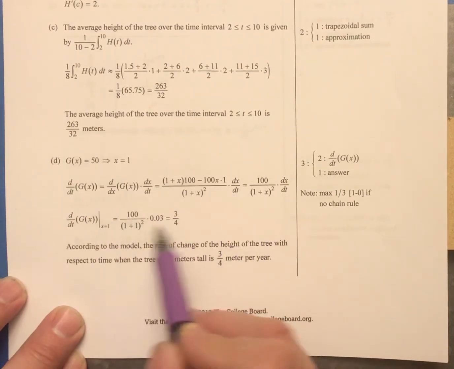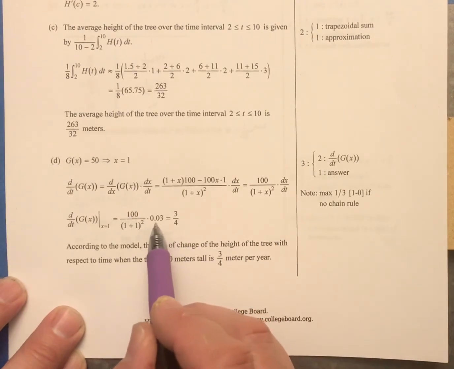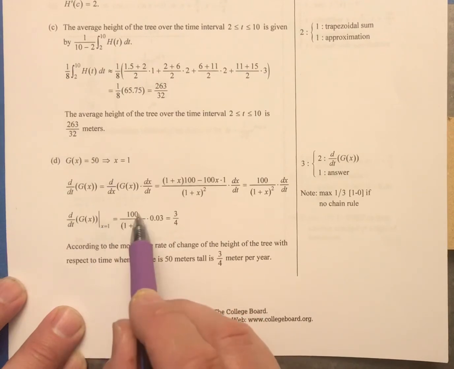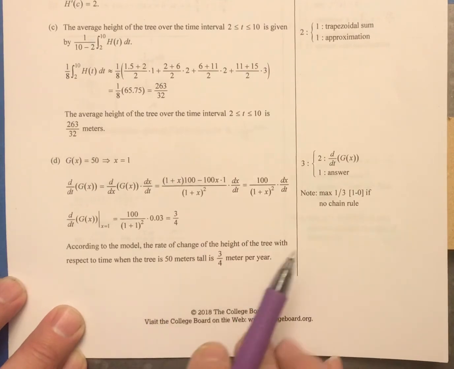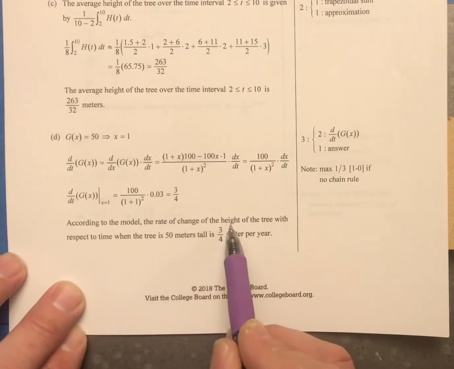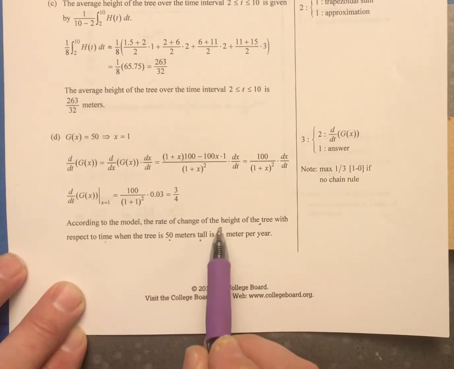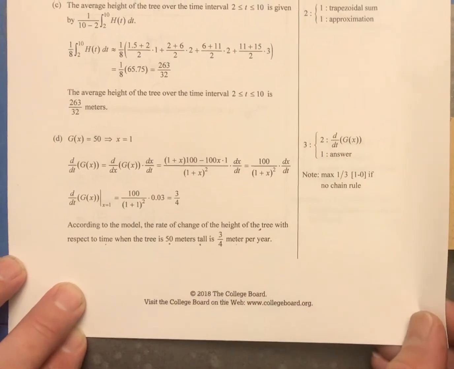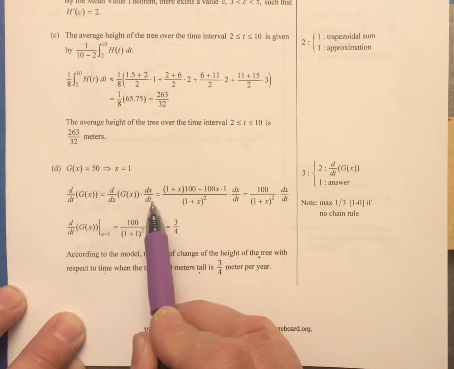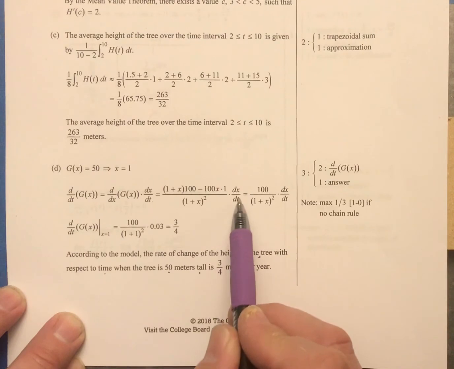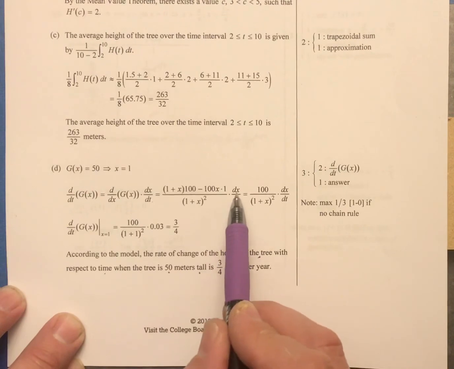So this is really a related rate problem. We're given this dx dt, which is 0.03. And so then when we plug in the values at the designated heights, then we can get 3/4. So the rate of change of the height of the tree with respect to time when it is 50 meters tall is 3/4 meters per year. So what we have here is the quotient rule, and then the dx dt. This dx dt here is the value that we're given, and this is because of the chain rule.